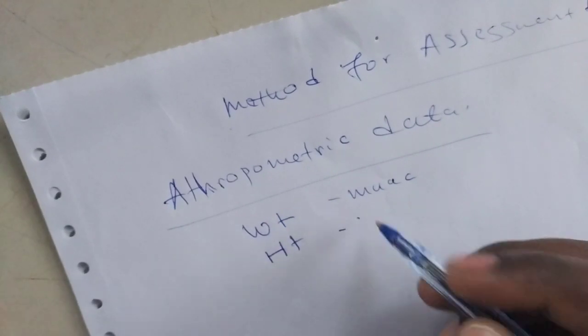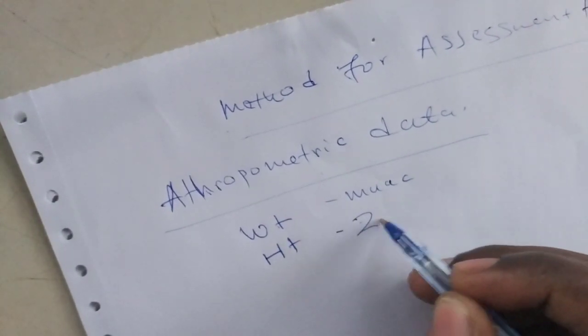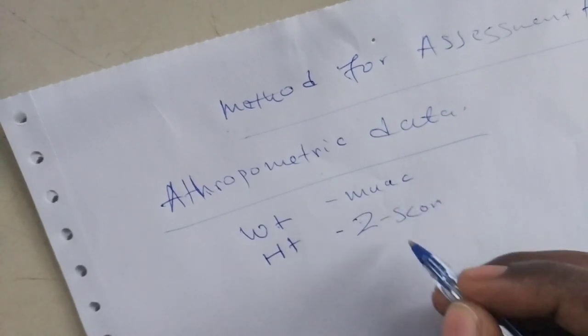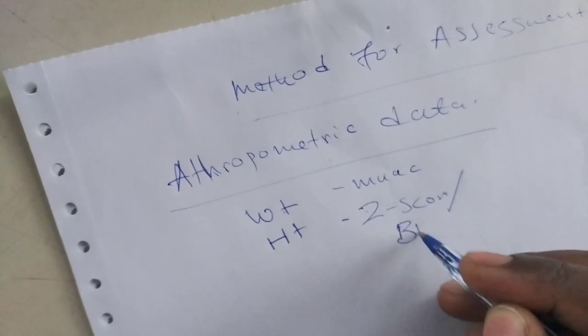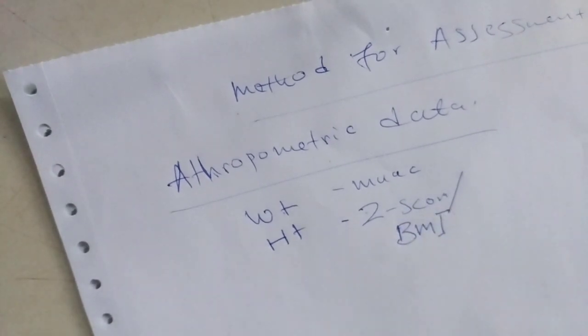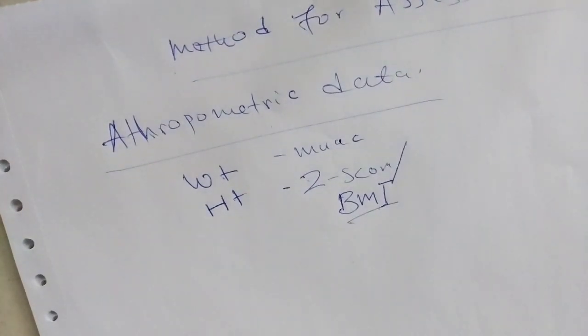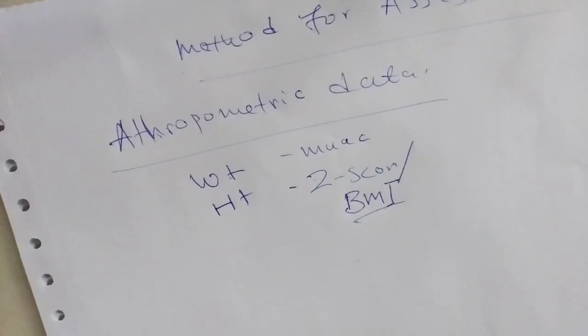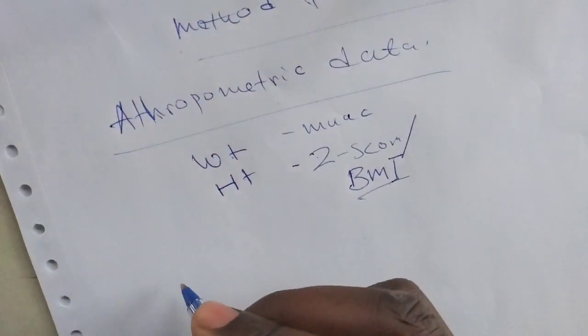We have the Z-score, and when we have gotten the Z-score or BMI, body mass index, isn't it? But body mass index is for children 6 years and above. So Z-score is for children 59 months and below, isn't it? So that is one.